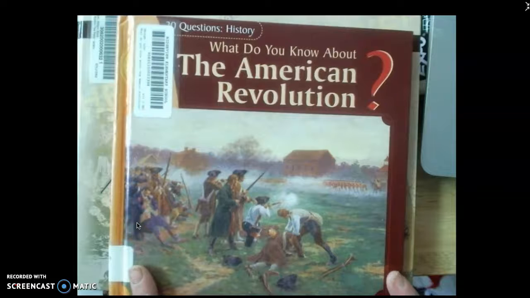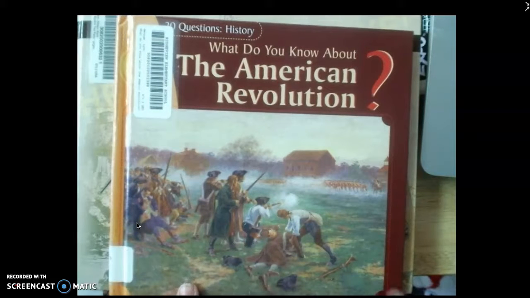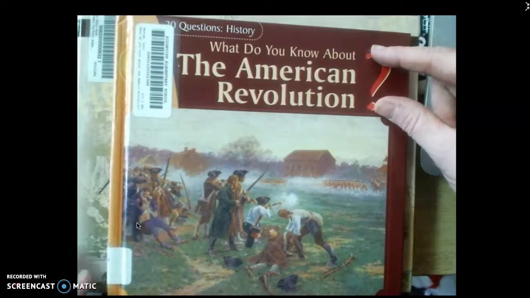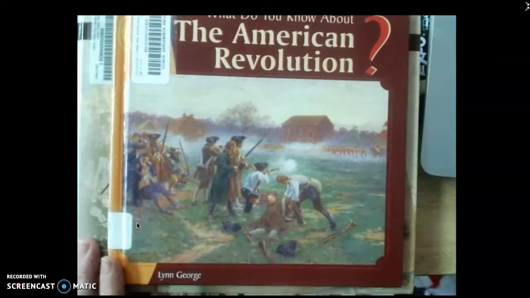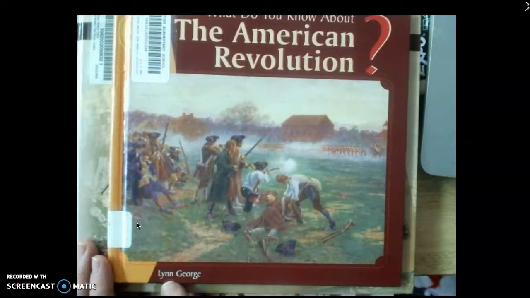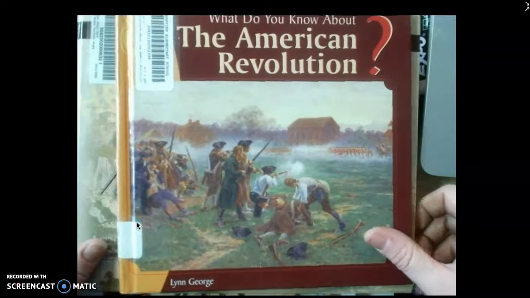So here you'll notice on the front of this cover, the title is really big. That's what I'm noticing first. Then I notice that there's a picture. And then I notice that there's the author's name that's a little bit smaller. Let's look at the next one.